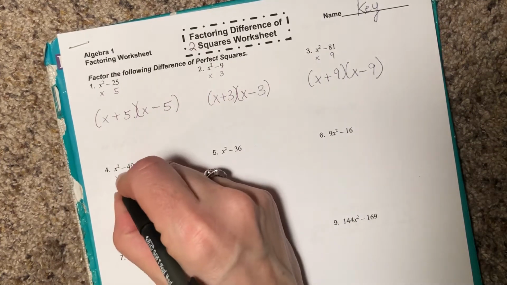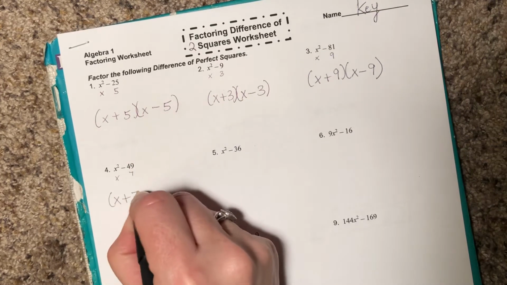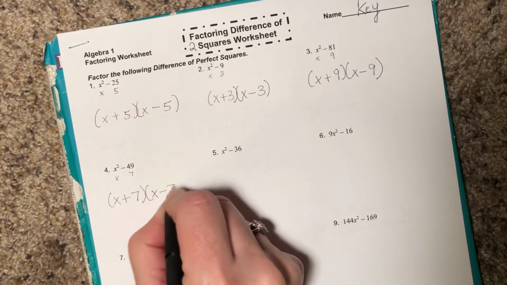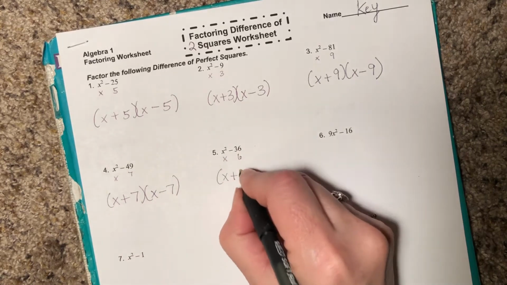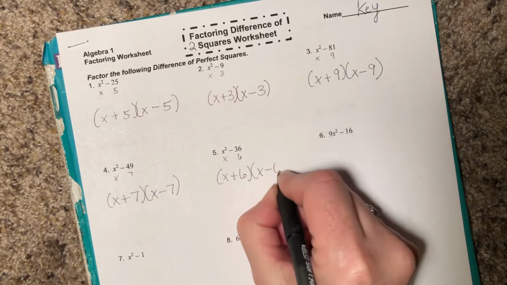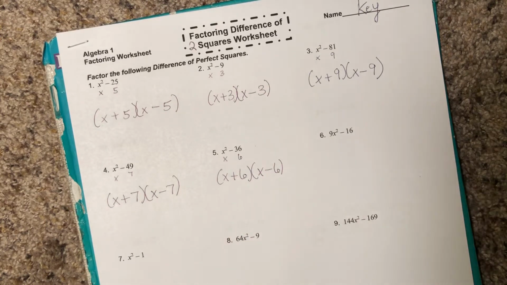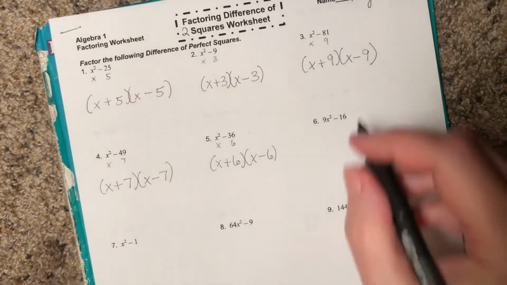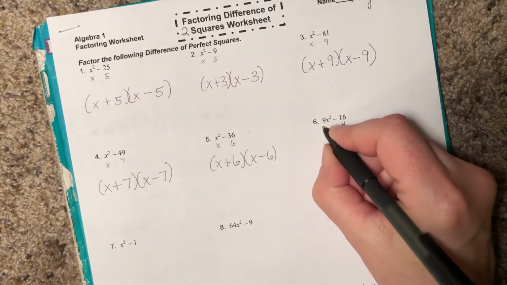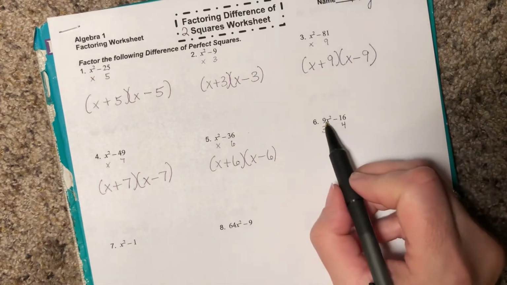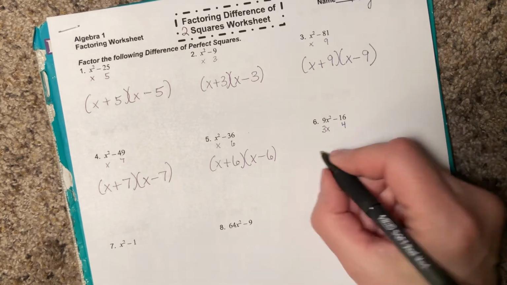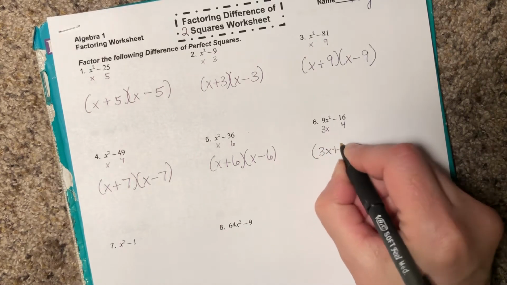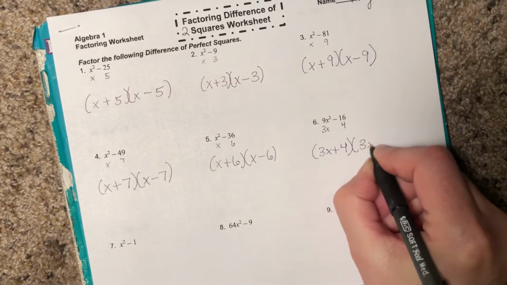You just have to recognize it. Okay, the square roots, x plus 7, x minus 7, x and 6, x plus 6, x minus 6. Notice there's no GCFs in any of these. So I'm really checking first, so you really have to watch that carefully. 3x is the square root of 9x squared, because 3 is the square root of 9, x is the square root of x squared. So this one is 3x plus 4, 3x minus 4.